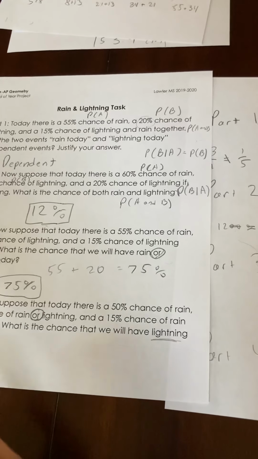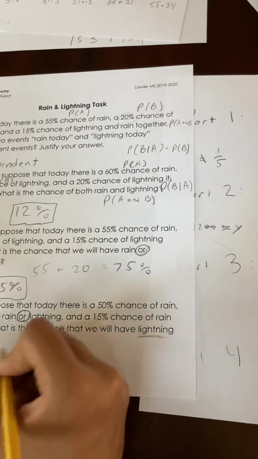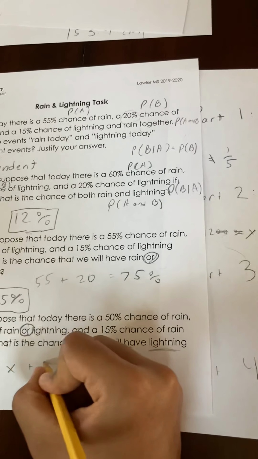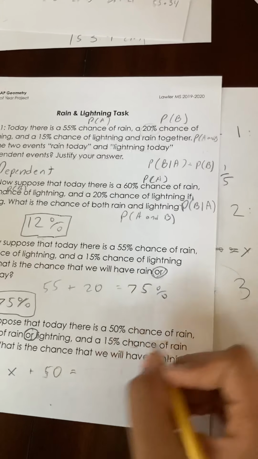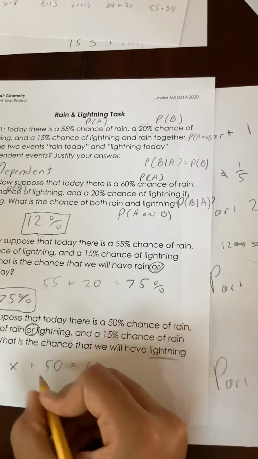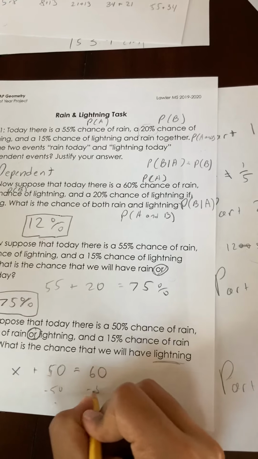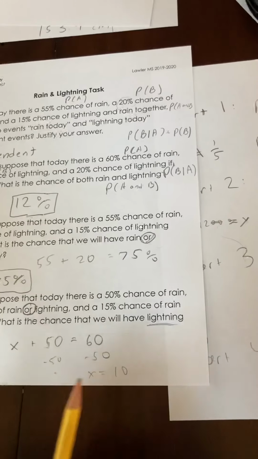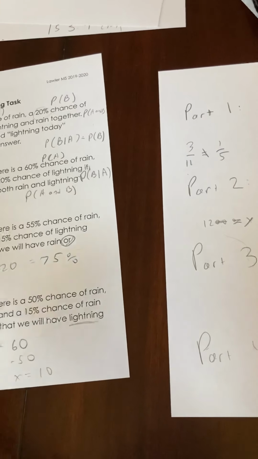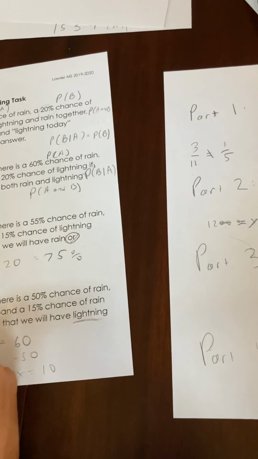Now we do the same thing, except the equation is a little bit different. So we have lightning plus the chance of rain, which is 50, is equal to the chance of rain or lightning, which is 60. Now we just subtract 50 from both sides to get x as 10. So the chance that we'll have lightning today is 10%.